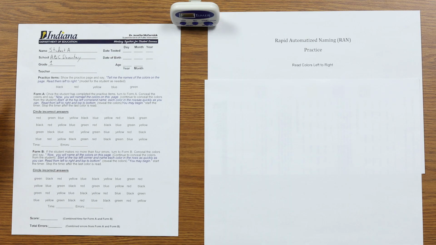First, you may have the student sit next to you or across from the test administrator. The student may hold or lay the test sheet on the table or desk in front of them. When you are ready to administer the screener, place the practice form in front of the student. Do not show the colors to the student. Use an extra sheet of paper to cover the colors.